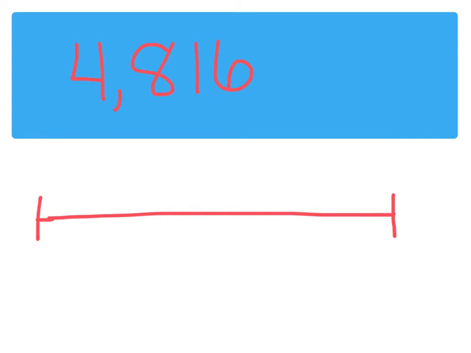What I would like to do is round to the nearest 10. So I'm going to circle the 1, which is in the tens place, and I'm going to put an arrow above the 6 because that's the number deciding if our 10 is going to go up or stay the same. Now, let's put some numbers on our number line. If this number is going to stay the same, it's going to look like this, 4,810. Because we're rounding to the tens place, that 1 will stay the same and the 6 disappears.